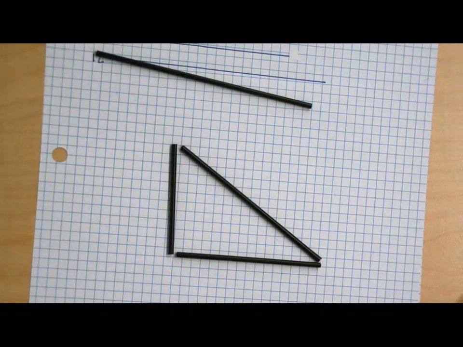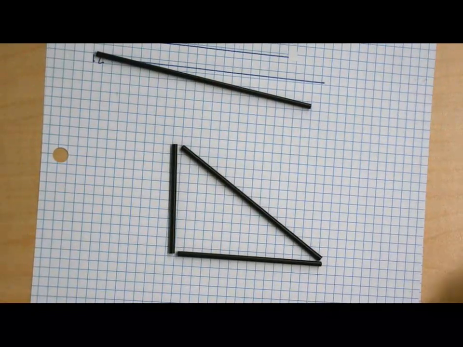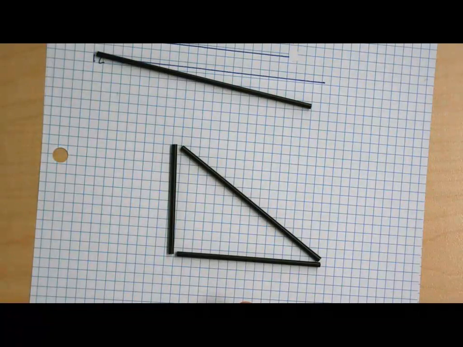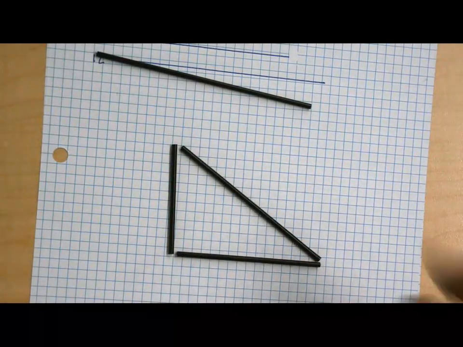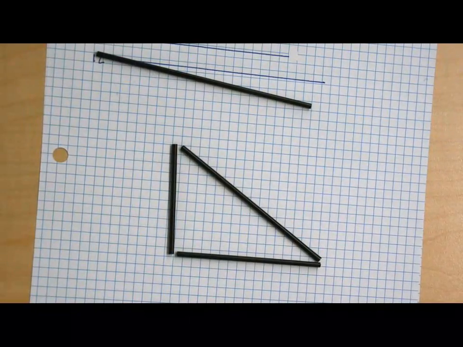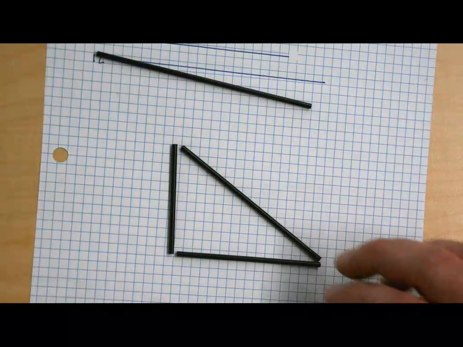What's 6 squared? 36. Hold that in your brain for a second. What's 8 squared? 64. So 36 plus 64 is 100. And that's what 10 squared is, right? So a squared plus b squared equals c squared. That only works with right triangles. All right, so we made a triangle. Wonderful. Nicely done, guys. All right, your next task, 4 centimeters, 6 centimeters, and 12 centimeters.